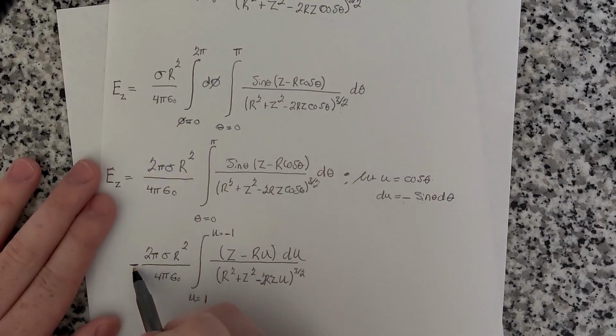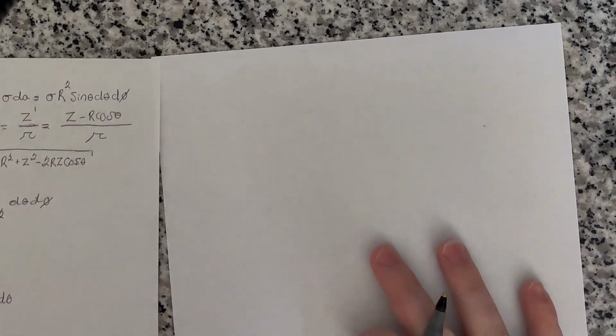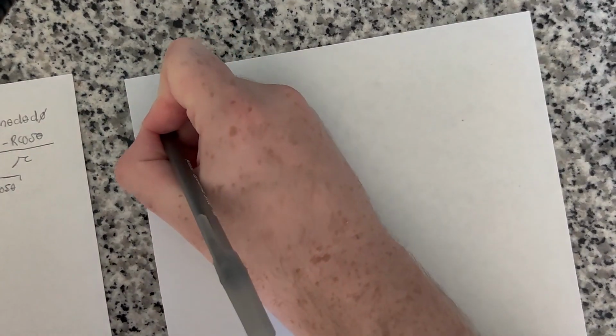But I'm going to rewrite this integral with the bounds flipped, and let's just write it out here.